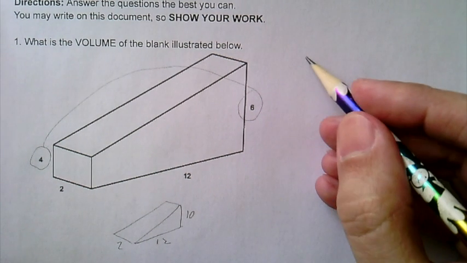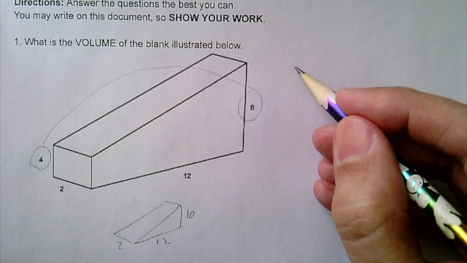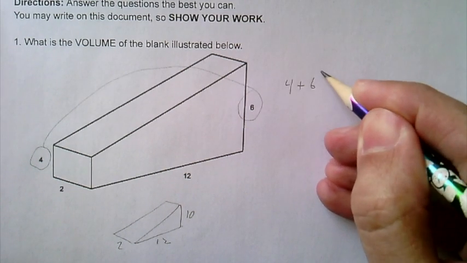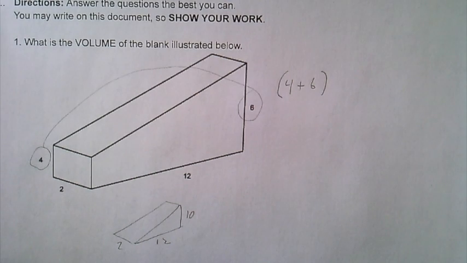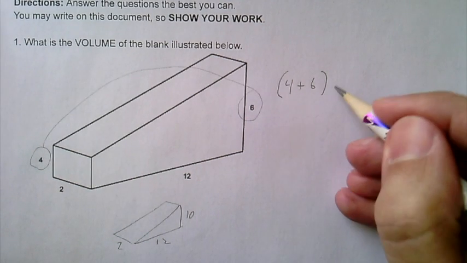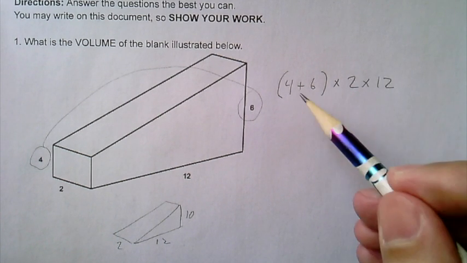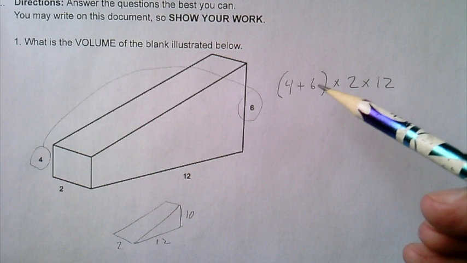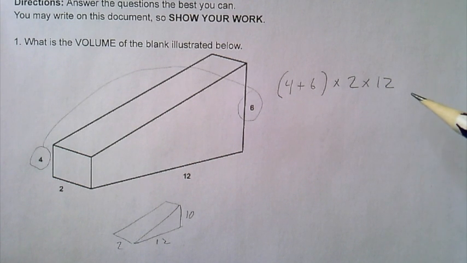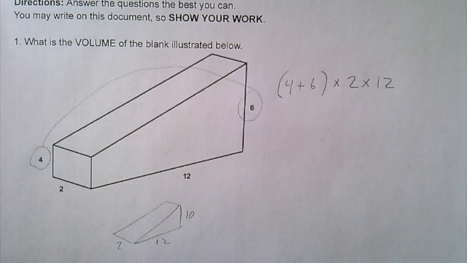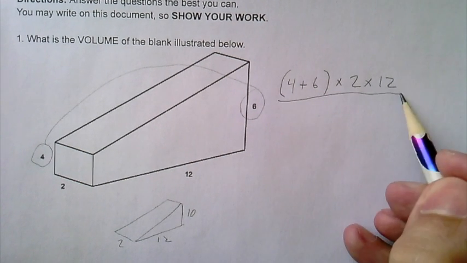So the formula for this is we're going to add the two heights together. So it's 4 plus 6, and we're going to put this in parentheses. You need to get this first. Sometimes people type this in and they do all the multiplication together, typing it all as one string, 4 plus 6 times 2 times 12. Because of the order of operations, we're going to do the multiplication first and then add 4 on the end. So it goes 12 times 2 times 6 plus 4, and that's not going to give you the right answer. So be careful about that. And we take everything and divide by 2.